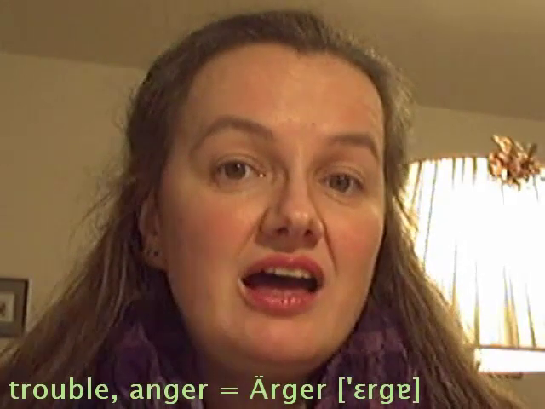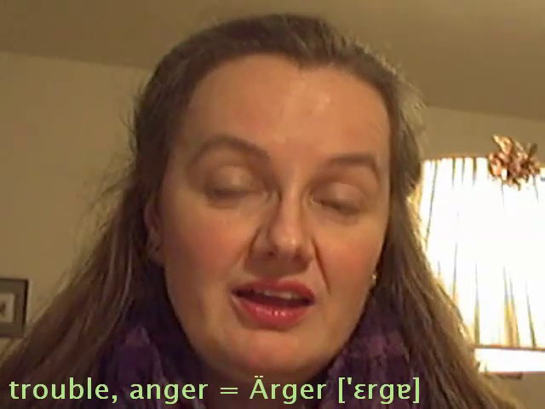Then we have a word containing the vowel mutation Ä, R, and then a consonant follows, and as an example word I chose the German word for trouble or anger, and in German it's Ärger. Ärger.